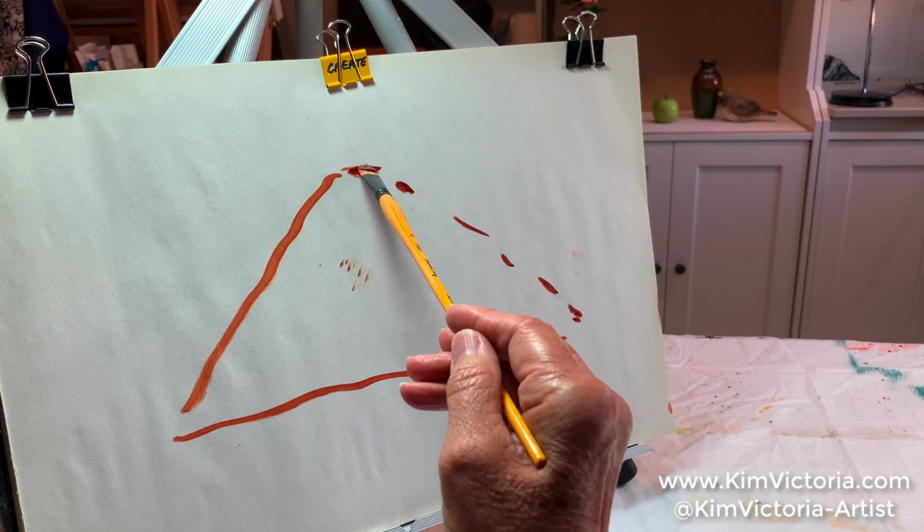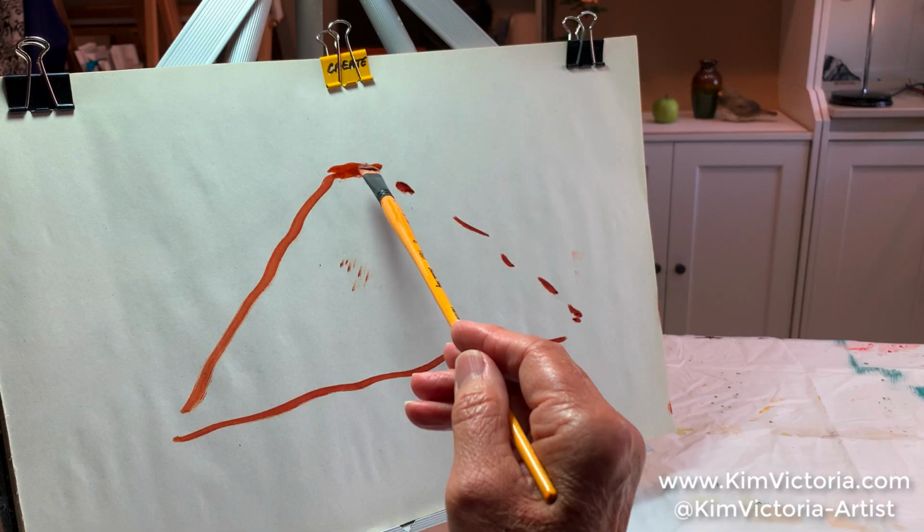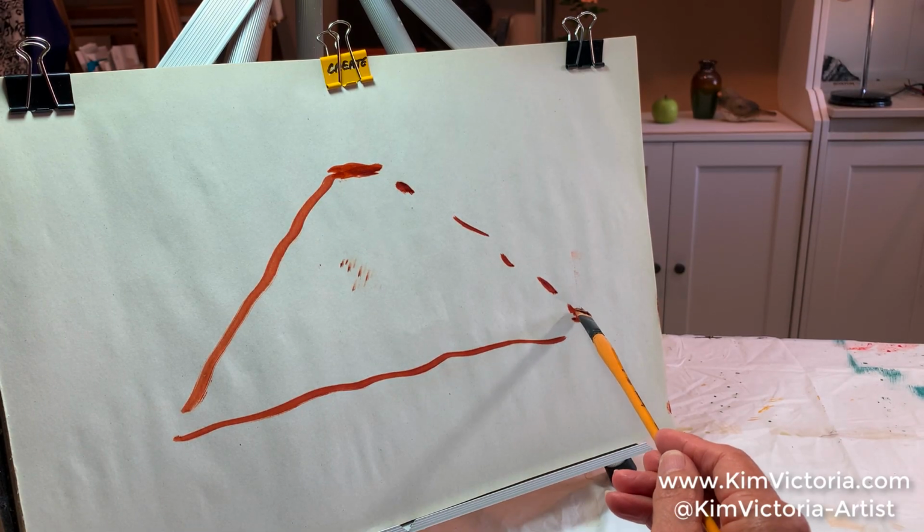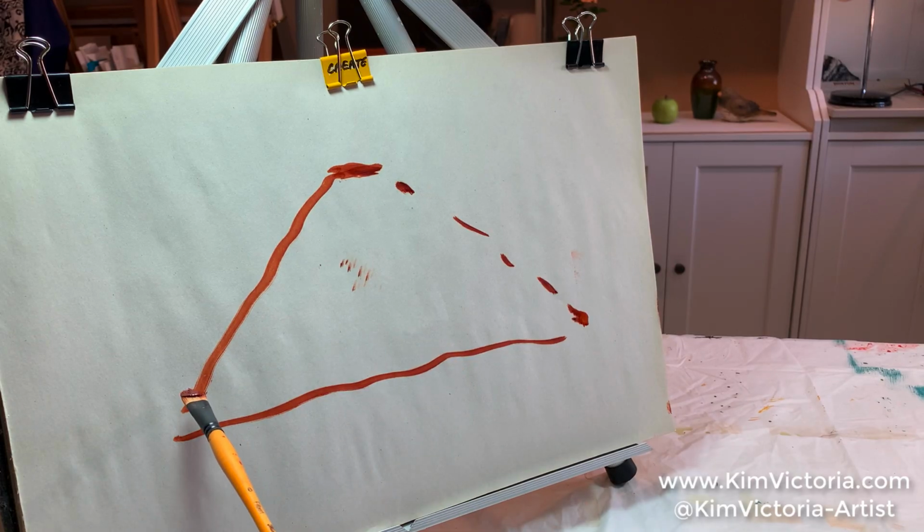So here's the top of the vase-shaped object, and theoretically that would be the little end of the tail over there. And this is an imaginary point to the left of the apple-shaped object.